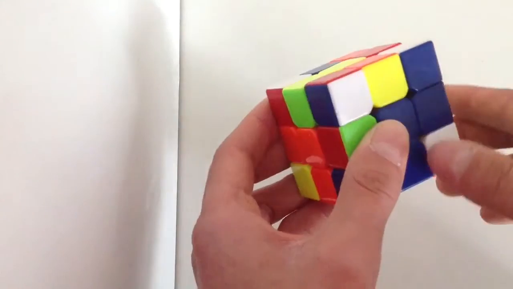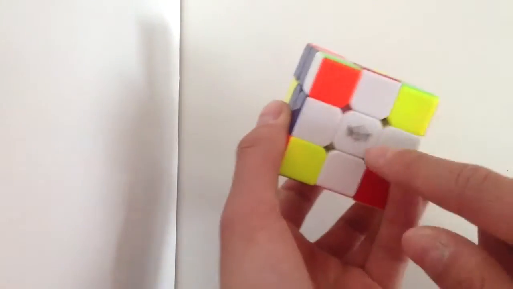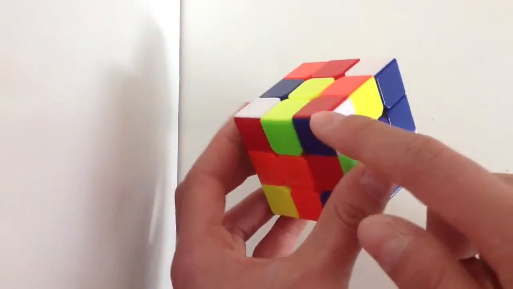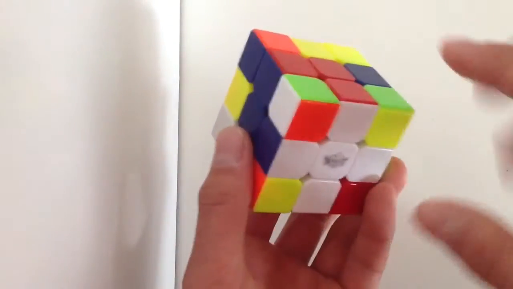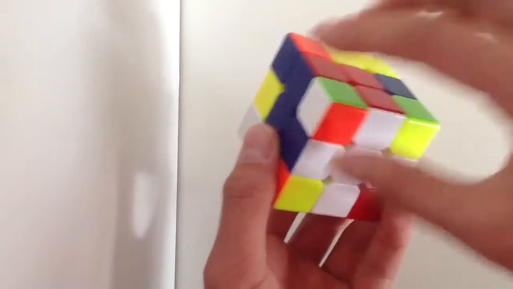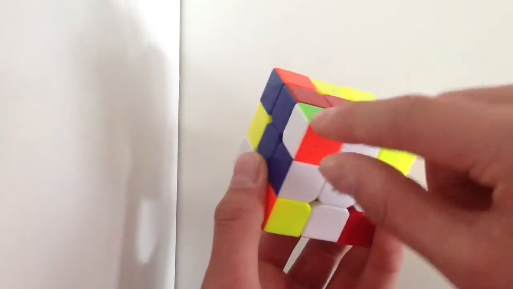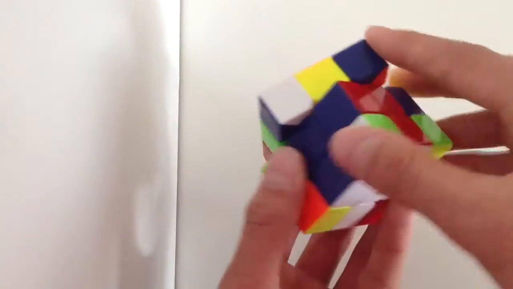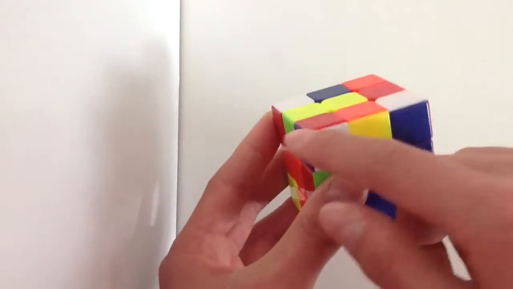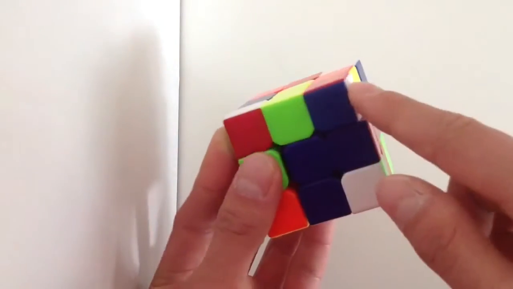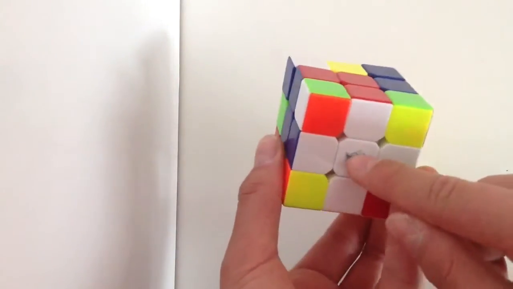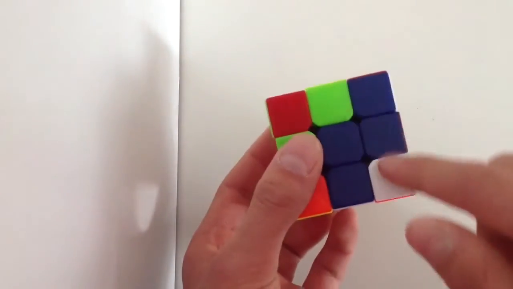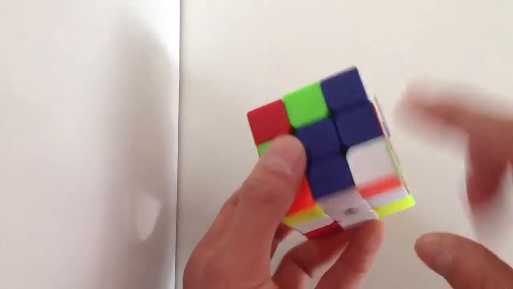Now you want to find the centers of those colors. So here's a white center, here's a red center, and here's a blue center. That's the colors of this piece. And when you have found all of the centers, they'll all meet up into this corner right here. So that tells you where the corner needs to go. So we're going to move the corner right above where it needs to go. The white, red, and blue. Right above, right here, to the right.